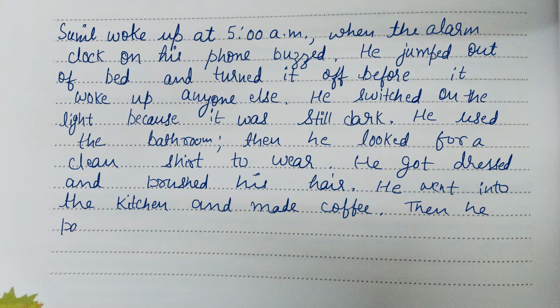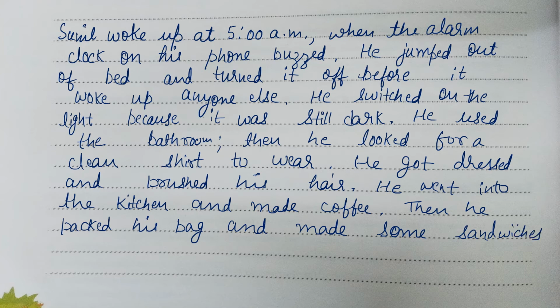Then he packed his bag and made some sandwiches for his lunch while drinking coffee.